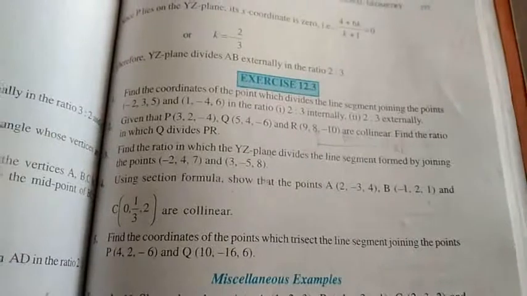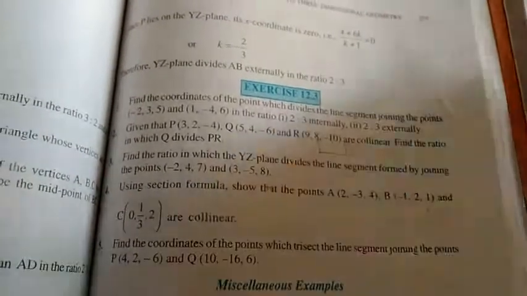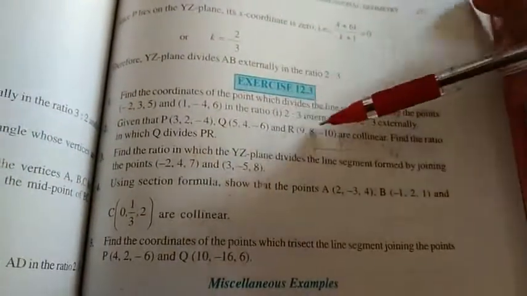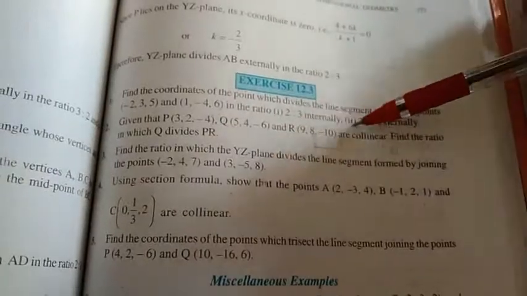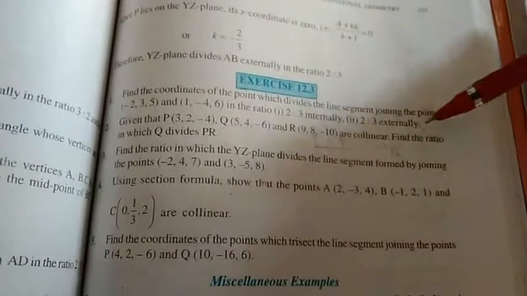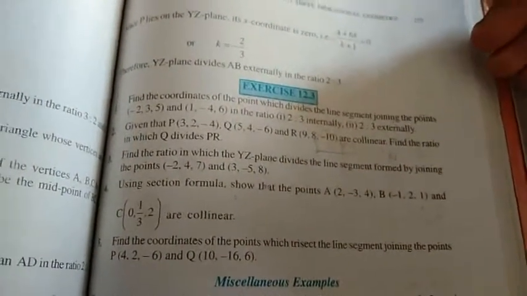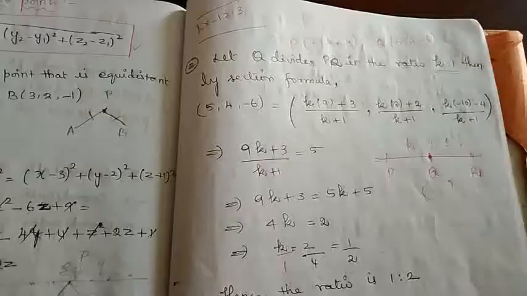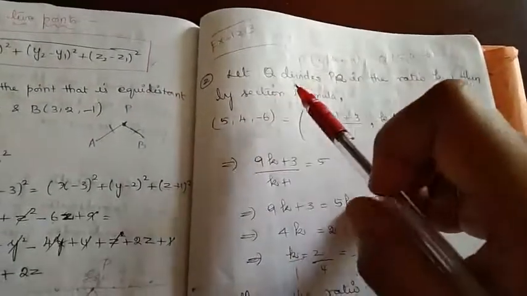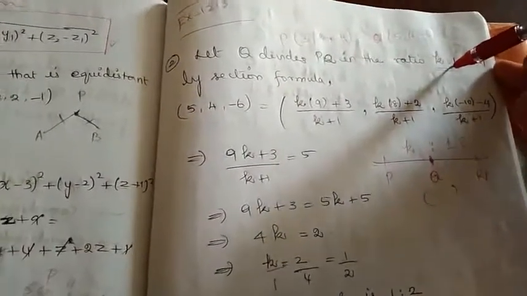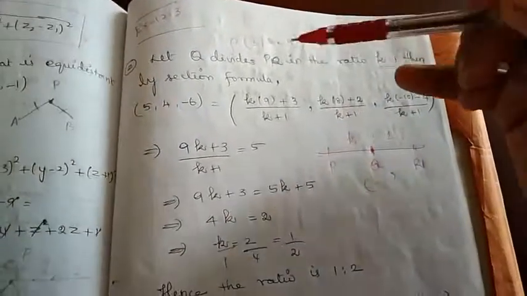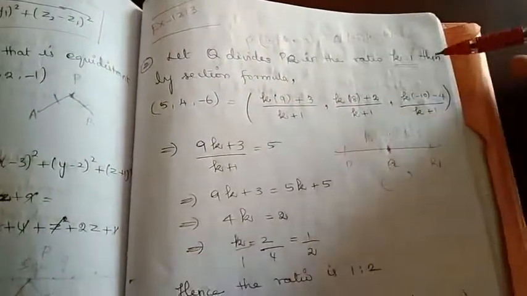So instead of giving you the ratio, they have given you the coordinates. Collinear means all the 3 points lie on the same straight line. They asked you to find the ratio. Whenever you need to find the ratio, you have to assume the ratio as k is to 1 and proceed with the problem like this. So let Q divide PR in the ratio k is to 1. Then by section formula, take the ratio as k is to 1 and substitute.